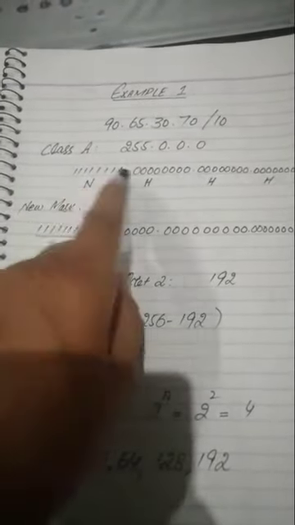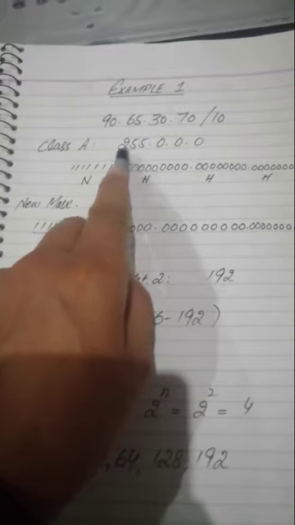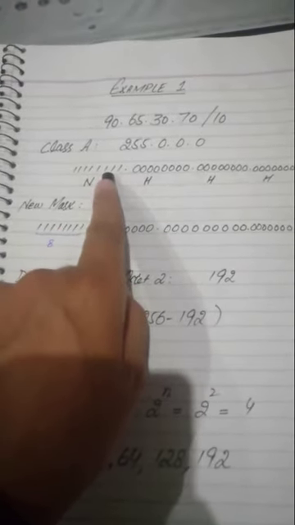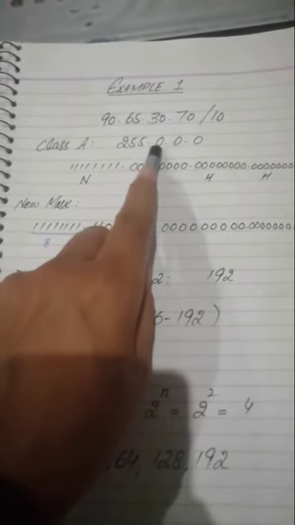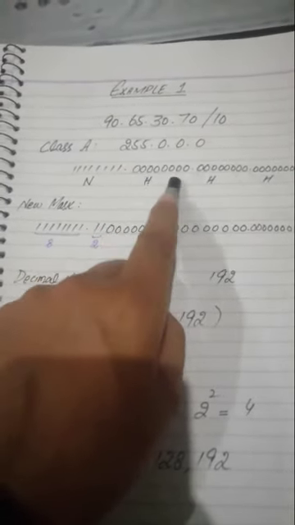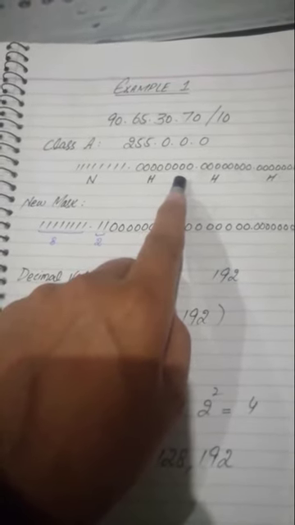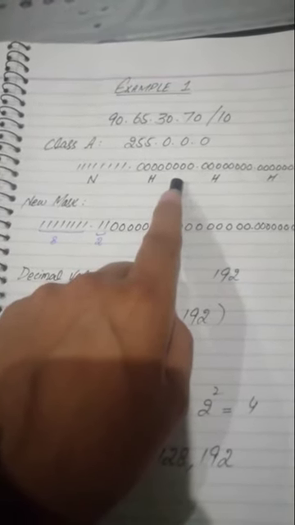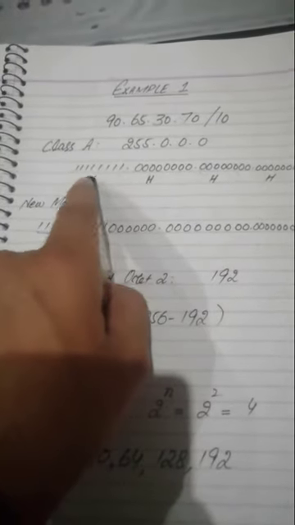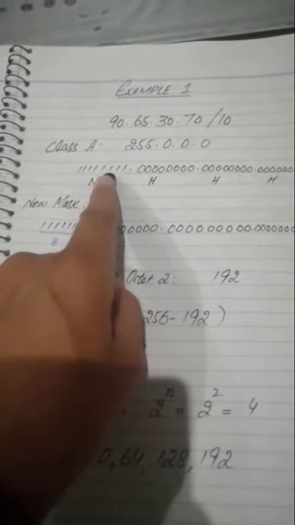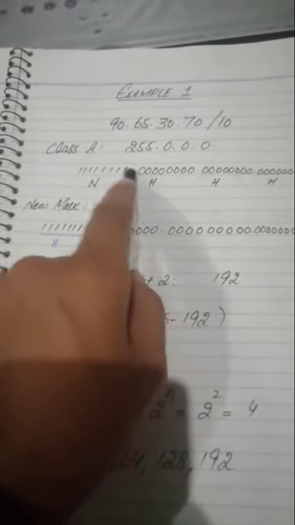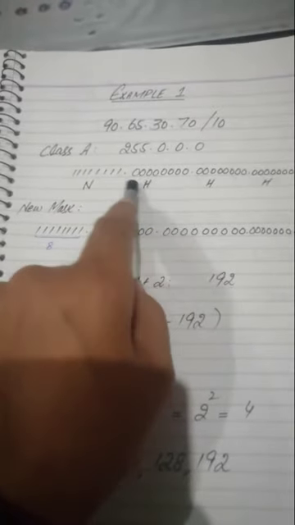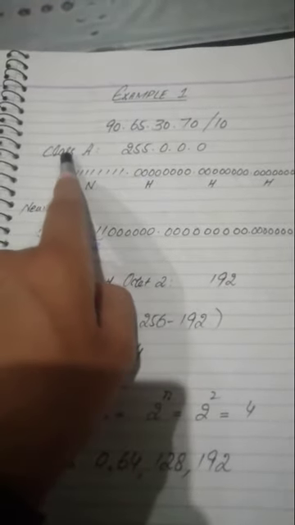If we convert these decimal numbers to binary, we get all ones for 255, and for 0 we get all zeros for 8 bits. So in networking we denote 1 for network bit and 0 for host bit. This is the default subnet mask for class A.